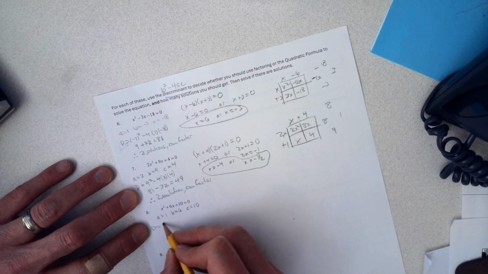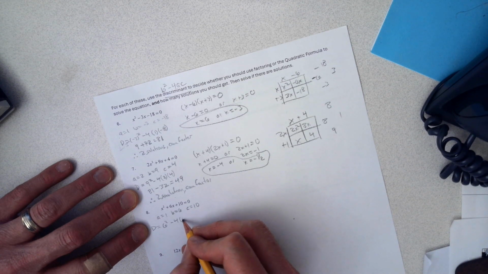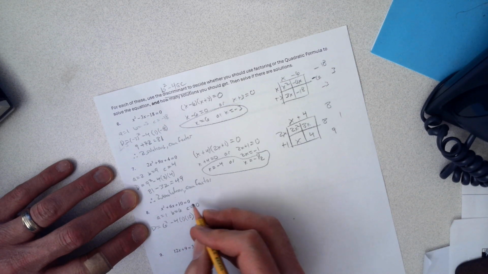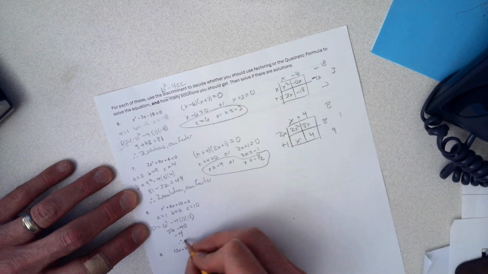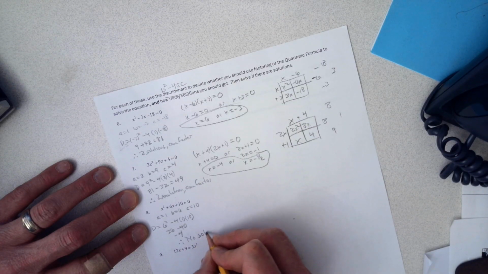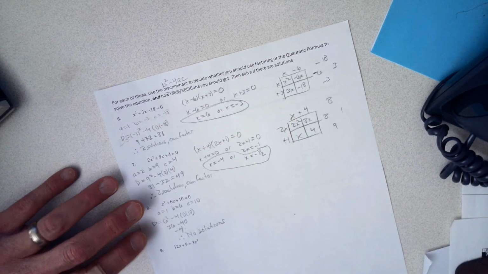Capital D is 6 squared minus 4 times A times C. So that's 36 minus 40, which is negative 4. So there are no solutions. I have no other work to do, because my D is negative.